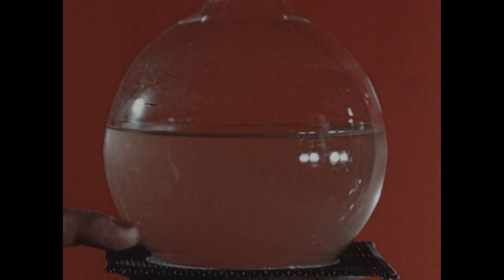Now, here we have a situation where there is much more sodium acetate dissolved in this water than can be in equilibrium with solid sodium acetate. The solution is supersaturated. However, there is no solid sodium acetate present, so equilibrium is not established between the solid and the dissolved solute.